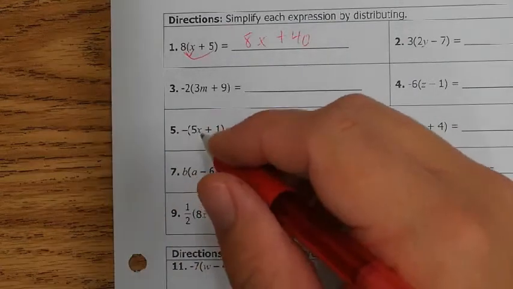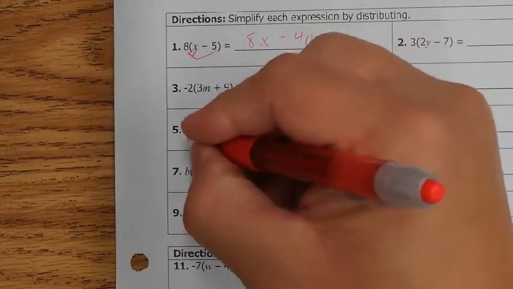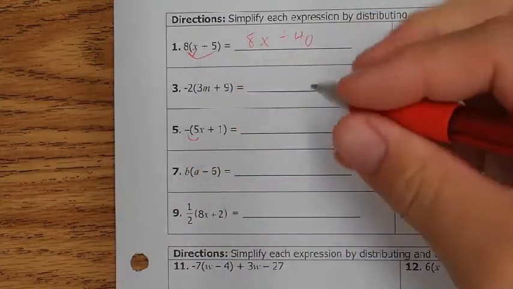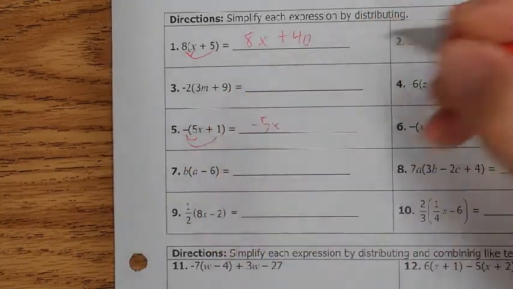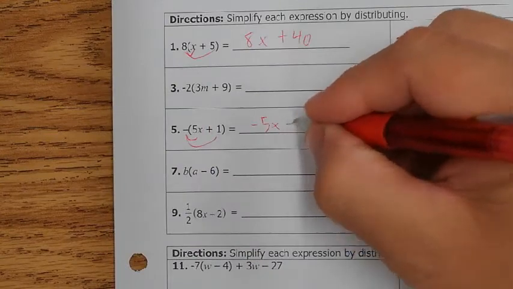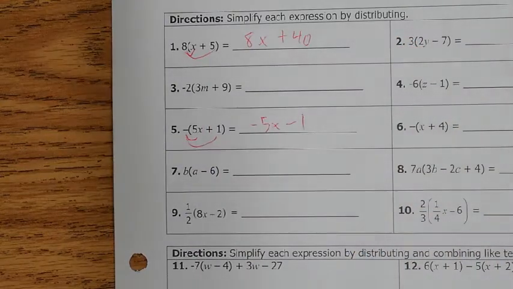What about number 5? What does that negative mean? -1. So what's negative times 5x? -5x. And what is negative times positive 1? Negative. -1. So that's all you'd put. Nice.